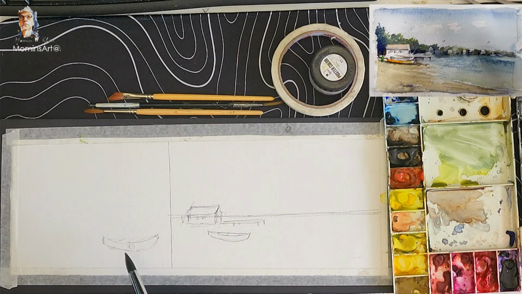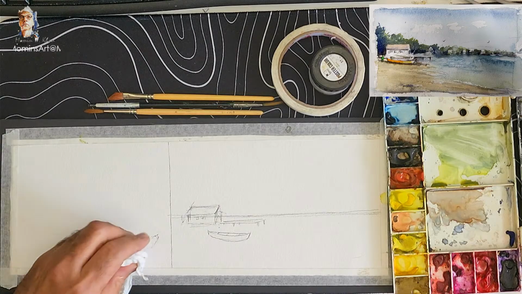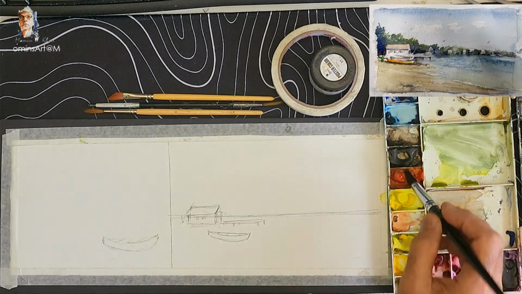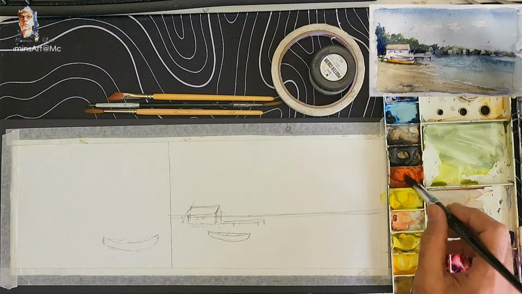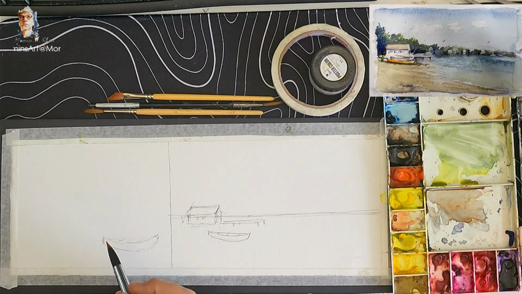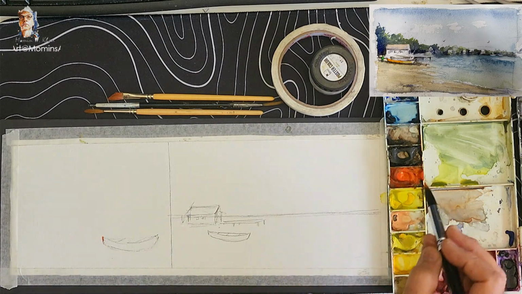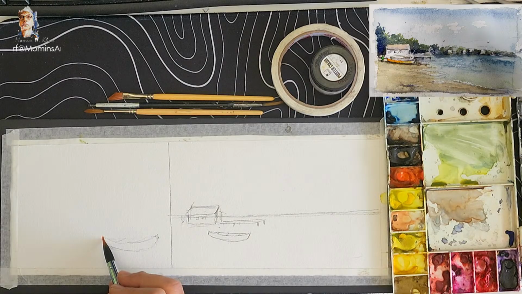So, okay, here I have the board, and I will pick up some cadmium orange, very thick cadmium orange. You don't need to put a lot of water, especially when you're working on a small object like this here and there. So make sure the brush is very dry, not loaded with lots of water, but lots of pigment.